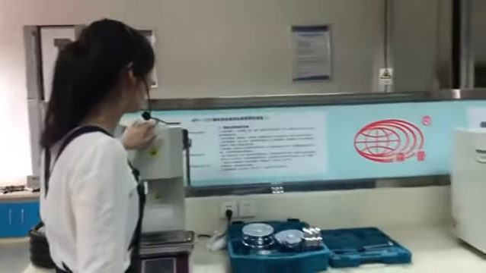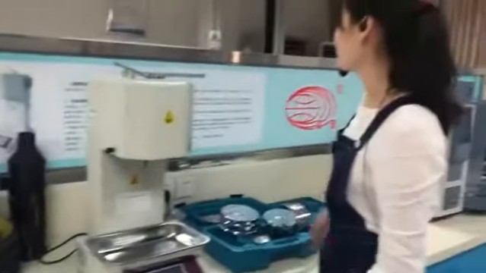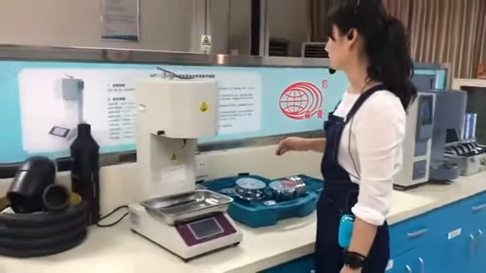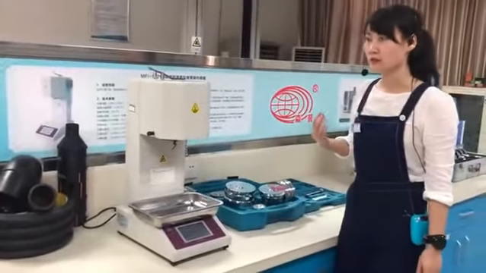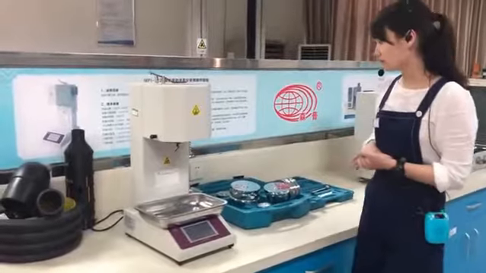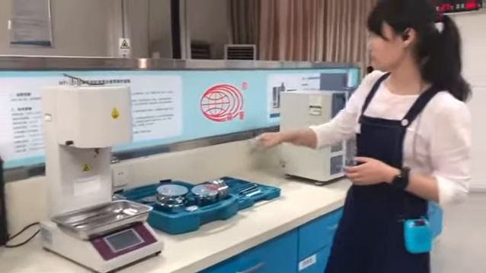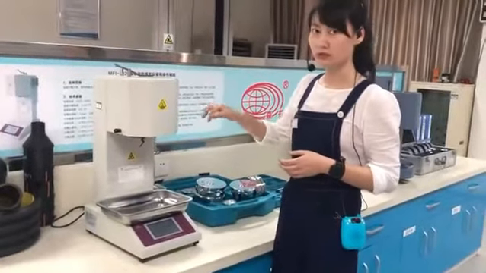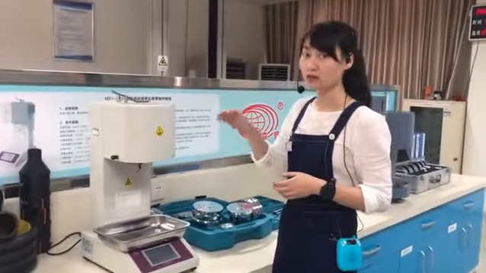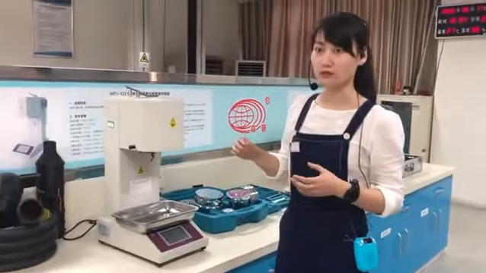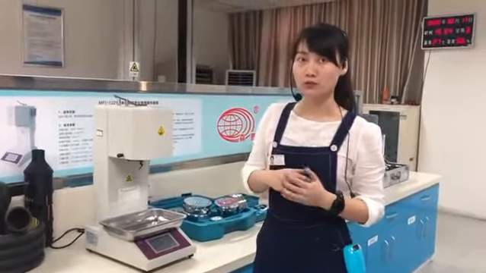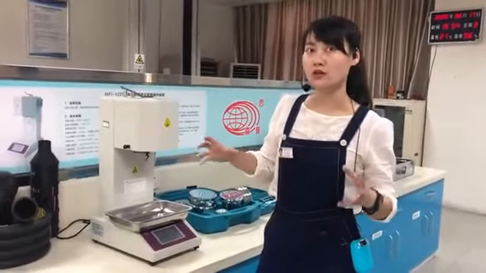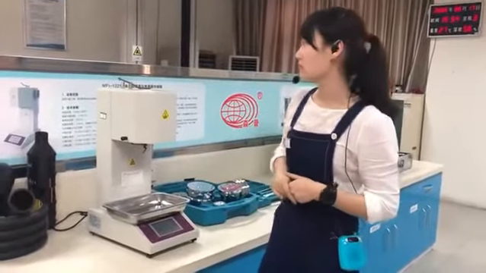And this one is for velocity. It's just to test the fluid rate for the melting of the raw materials. If the incoming raw material has a very high fluid rate, that kind of raw material is not suitable for manufacturing very large diameter products.